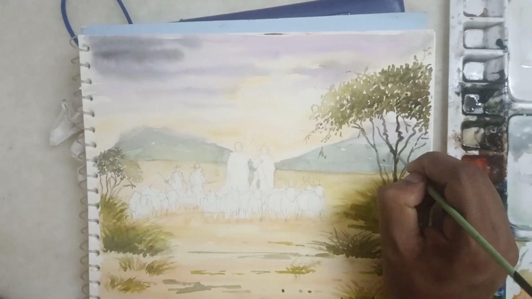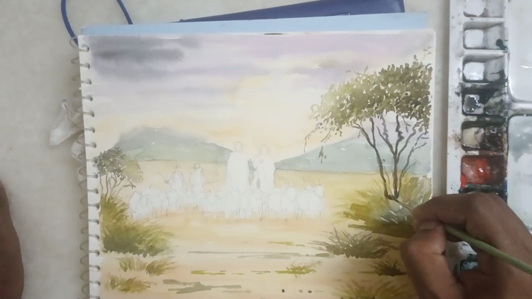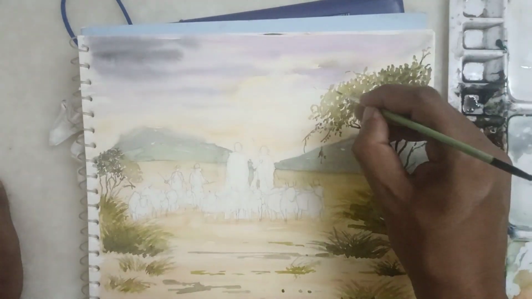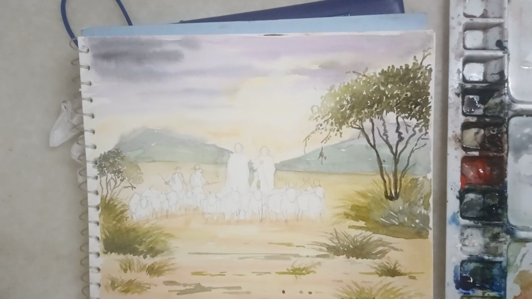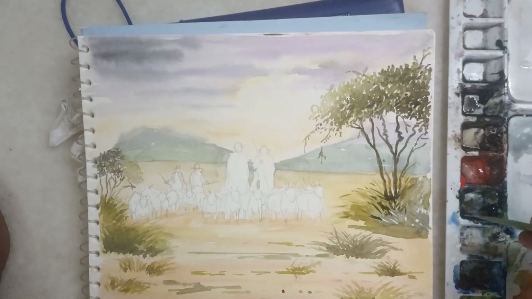And now I am darkening the portion of the trunk of the trees so as to give a light and shadow effect, because the light here is very faint, not so bright.